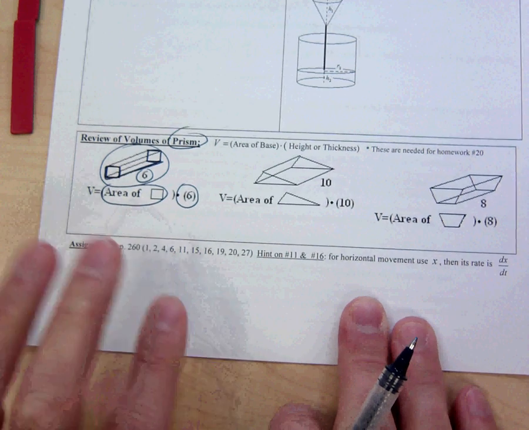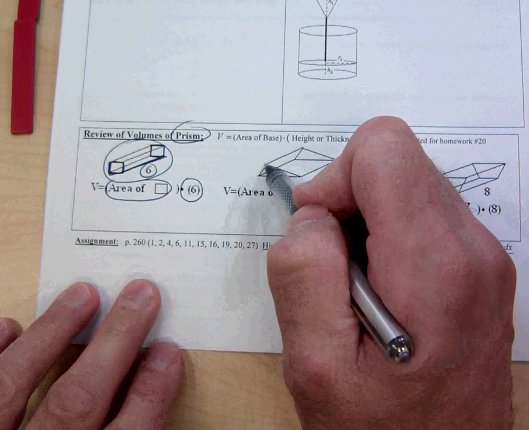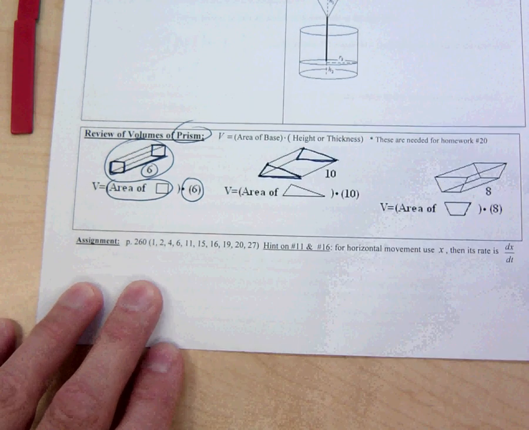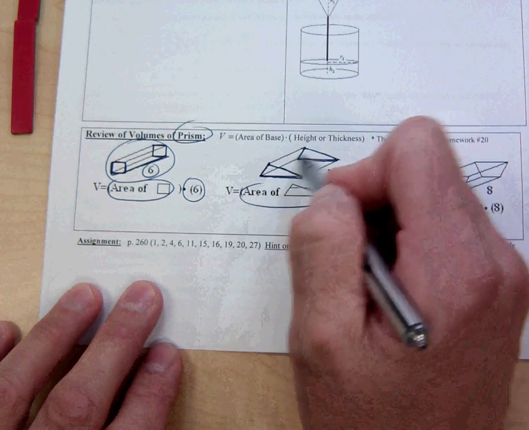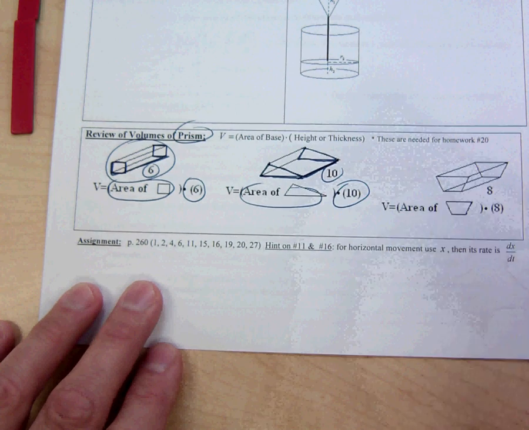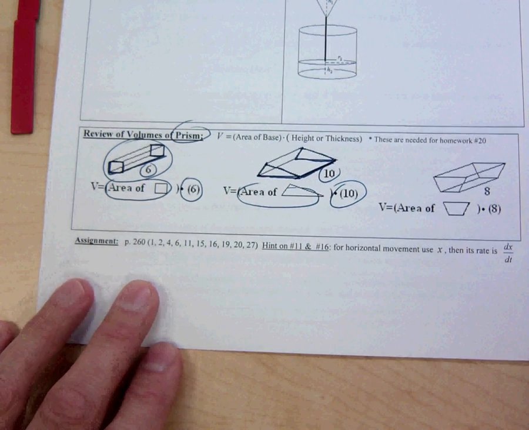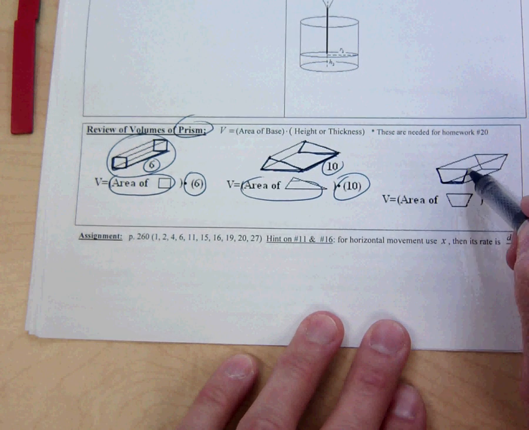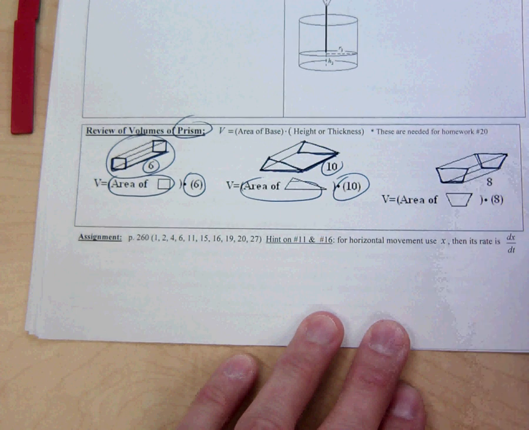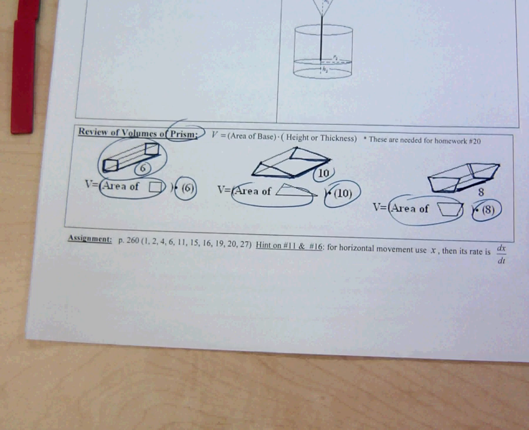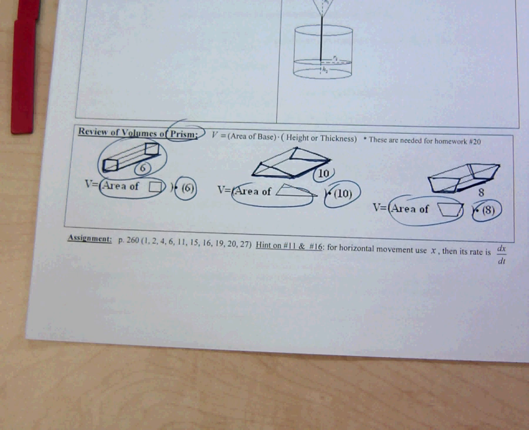Yes? Yeah. What type of prism is this? It's a triangular prism. You have the same triangle on both ends. And so to find the volume of that, wouldn't you take the area of one of the ends and multiply by the thickness between the ends? Yes? You following me? What type of prism is this? Trapezoidal prism, because you have the same trapezoid on each end. And so wouldn't you take the area of one of those trapezoidal ends and multiply by the height or thickness between them? So you see how it's always the same approach no matter what if you've got a prism? Yes?